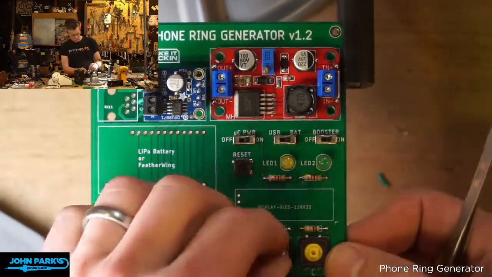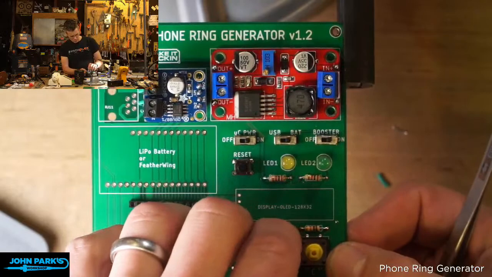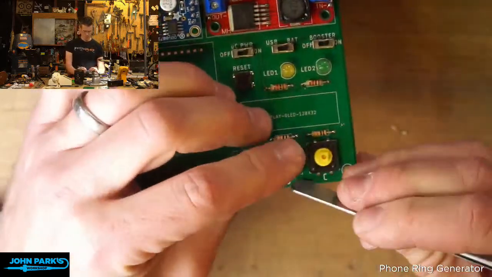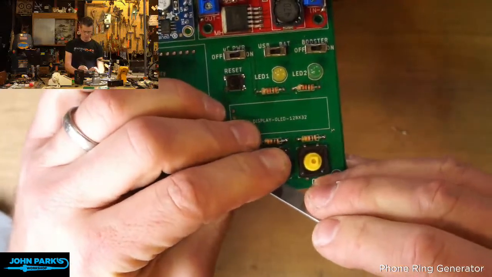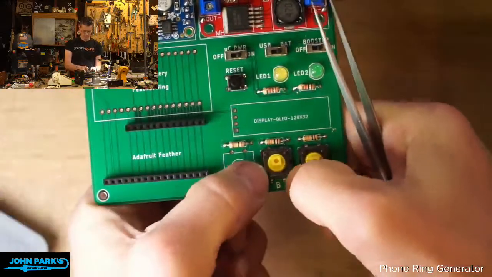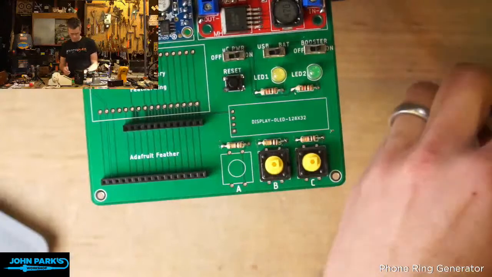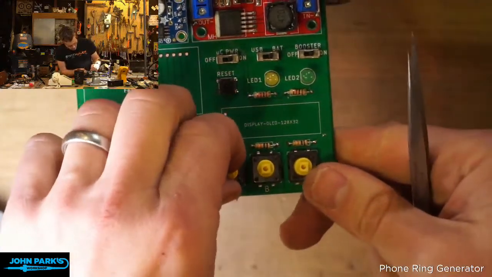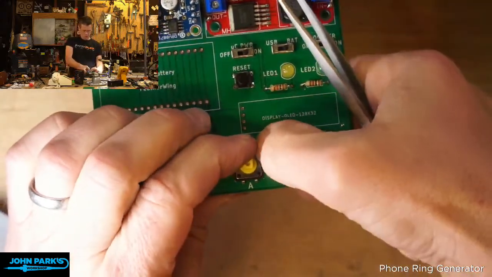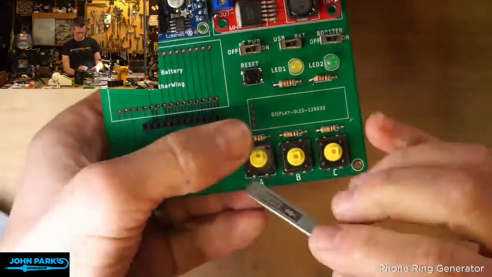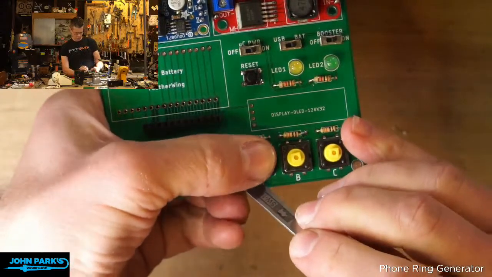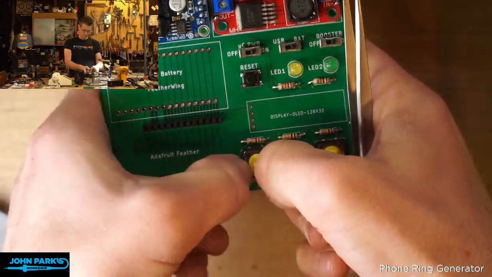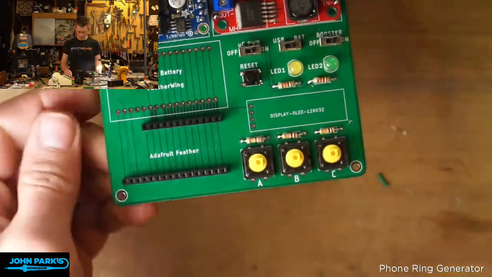I'm going to push the top ones in first, and then that'll make it a little easier to persuade these bottom ones in. Boop. Generally you can just shove them until they go in, but I have on occasion bent one and been sad. There we go.